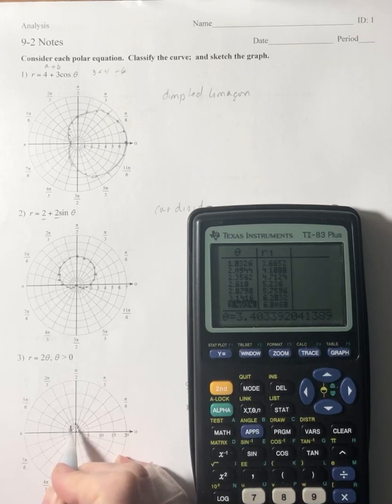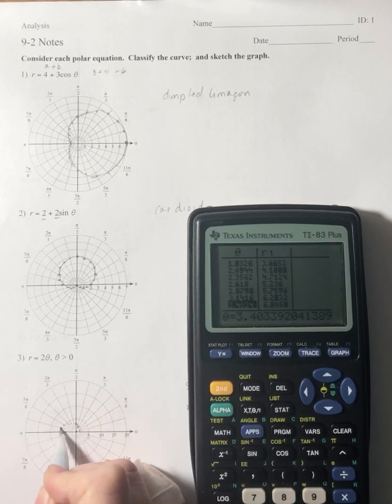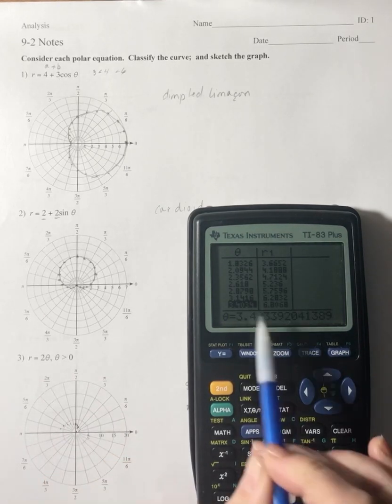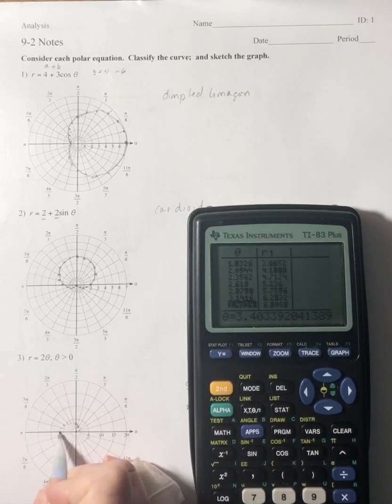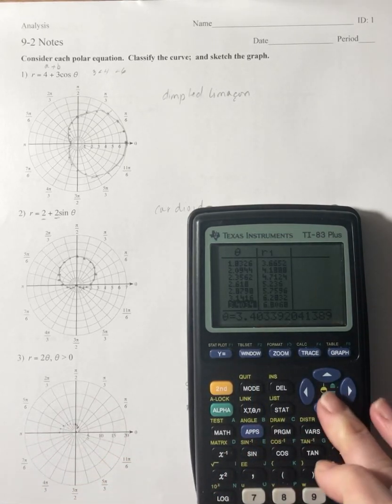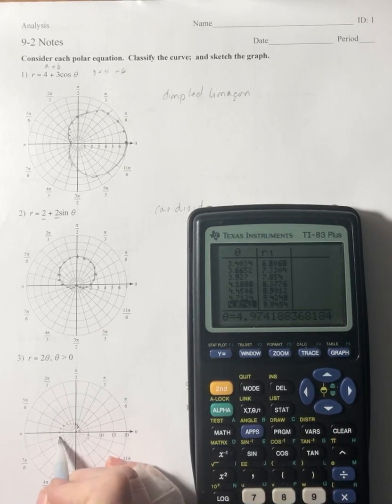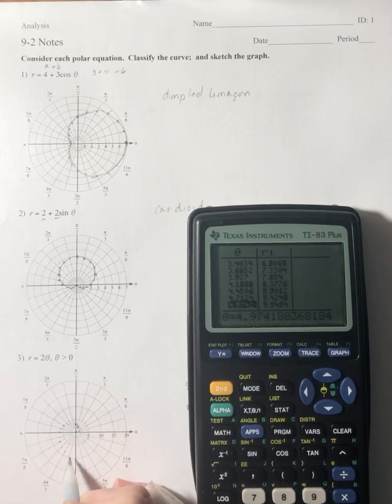3.6, 4.1, 4.7, 5.2, so it's going to cross that line on my paper, 5.7, and then at pi I am at 6.2, 6.8, 7.3, just shy of halfway, 7.8, 8.3, 8.9.